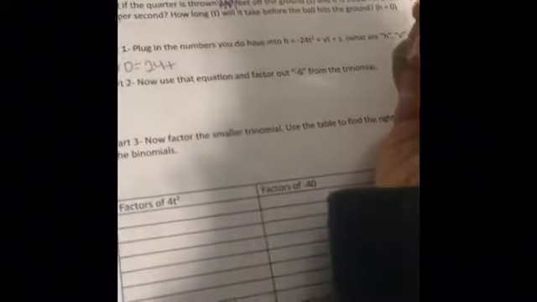h is -16t squared. Wait, I should write 0 first. So 0 equals -16t squared.